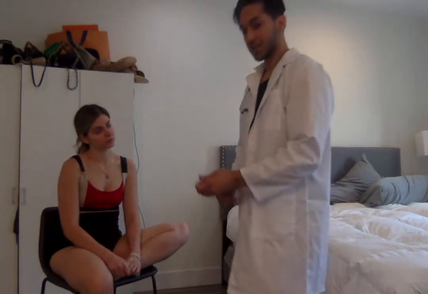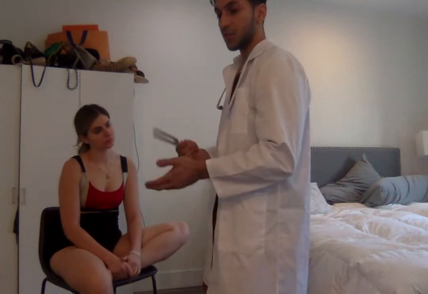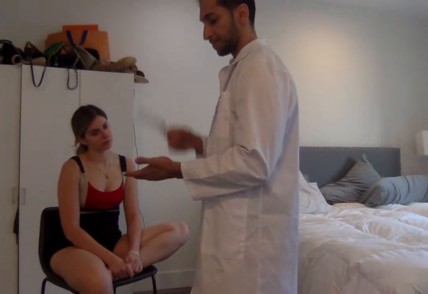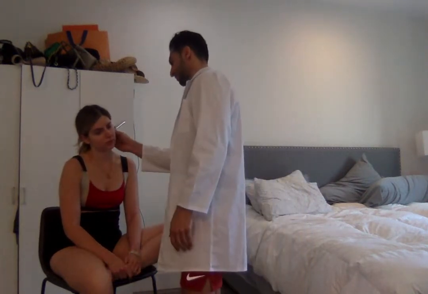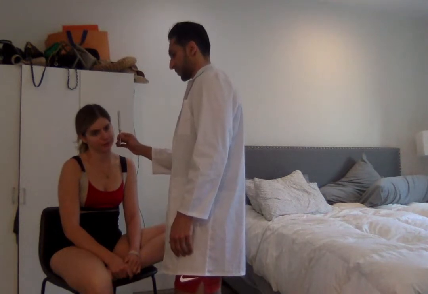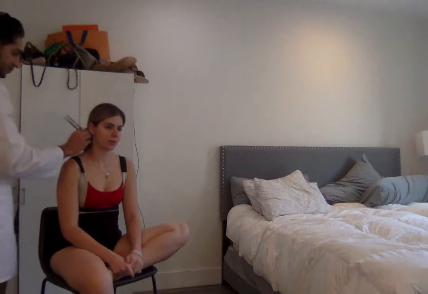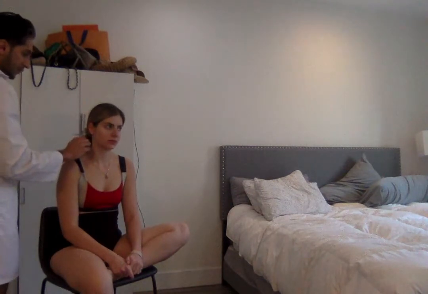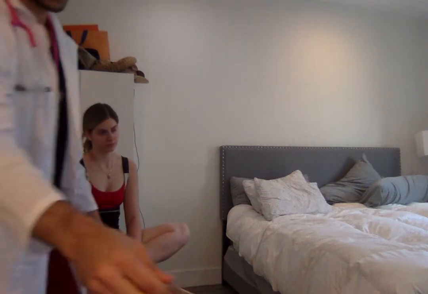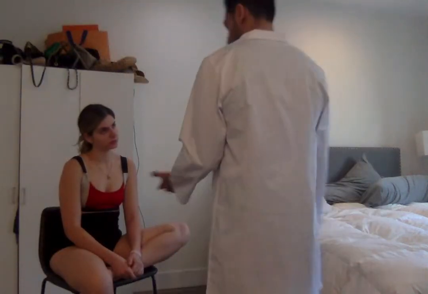Now we'll do the Rinne test. I'm going to strike the tuning fork, place it on the mastoid, and then move it to the side of her ear and see where she hears it more. All right. Now. Okay. Now what about this side? Now. Okay. So those are normal findings. Air conduction is greater than bone conduction.